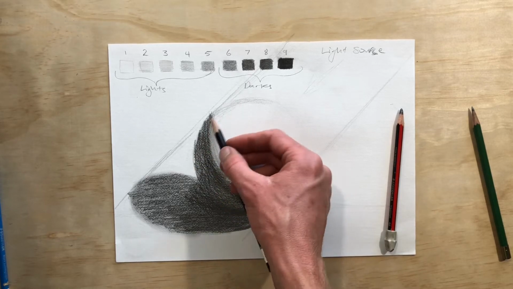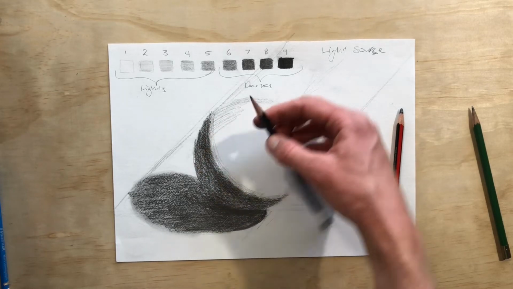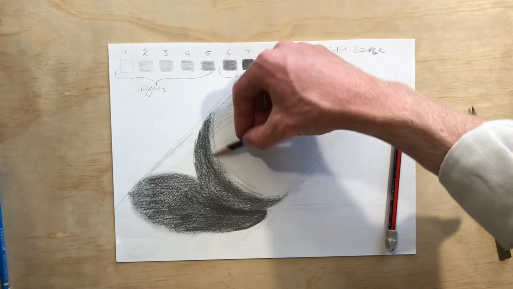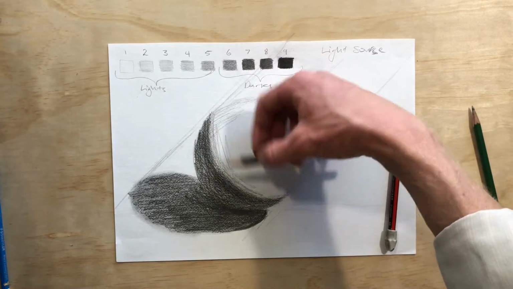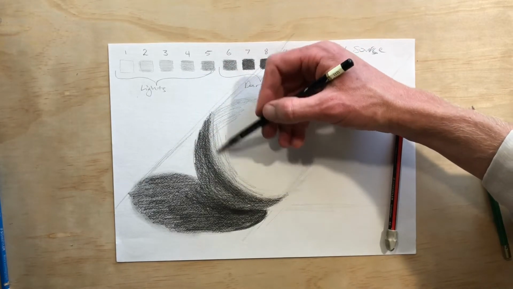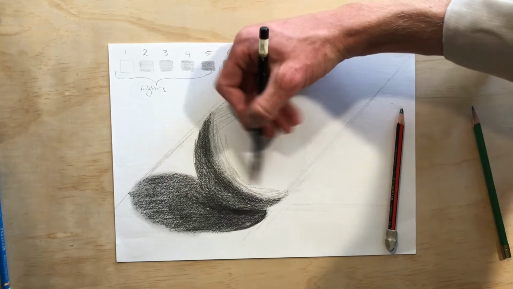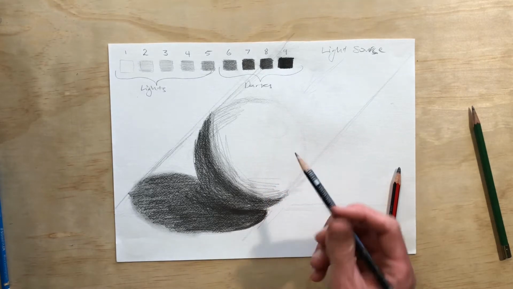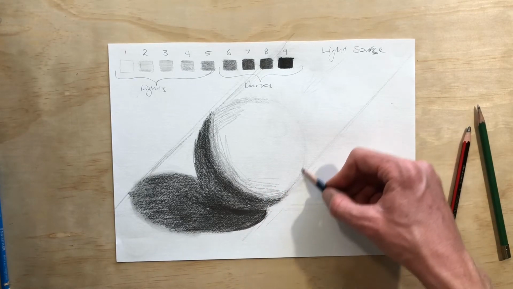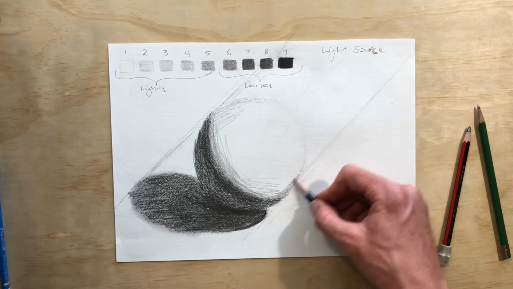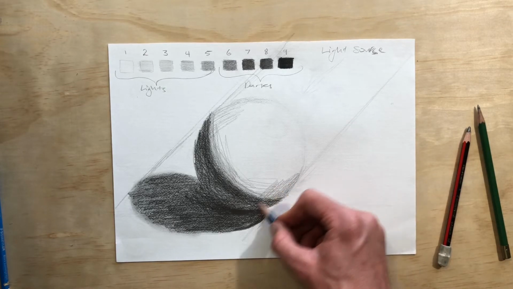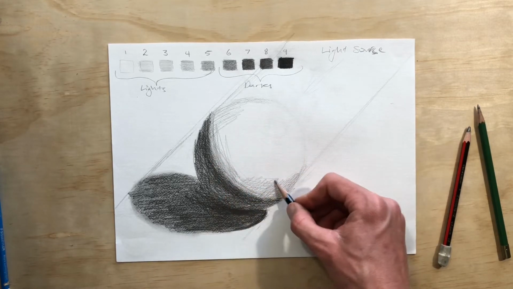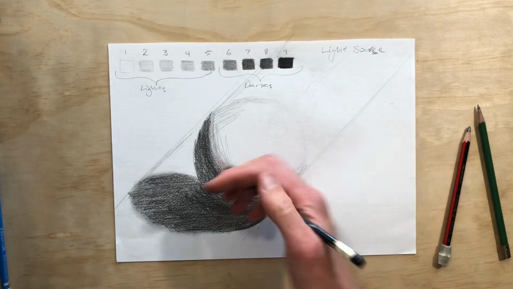Maybe my HB, and I'm going to start to model out the lights. So after the core shadow, there's going to be this transition tone into the lights, and it's going to slowly get lighter as it comes closer and closer to the highlight, which would be probably about here. So I'm placing my different halftone. So it goes core shadow, transition, halftone, and we can actually label these things as we go.